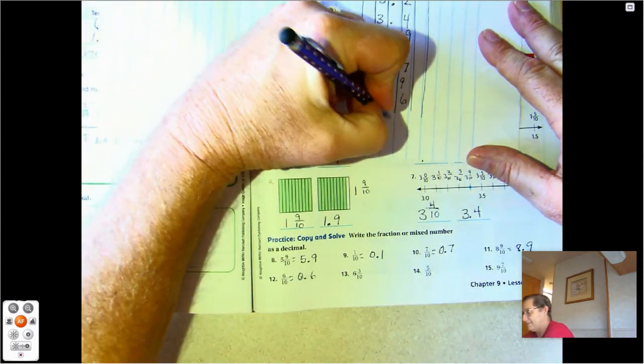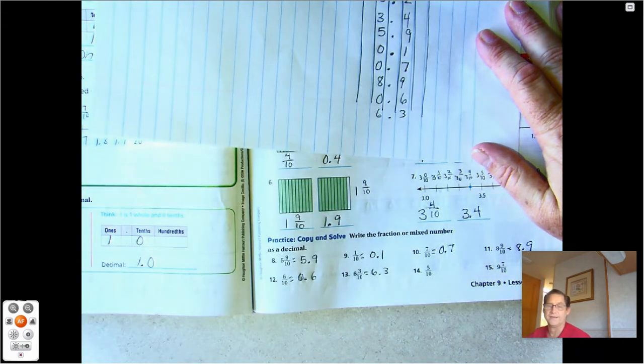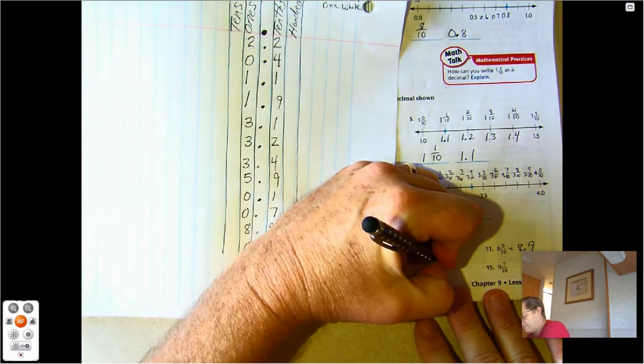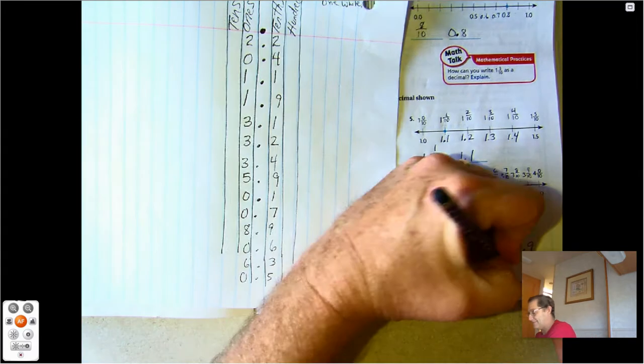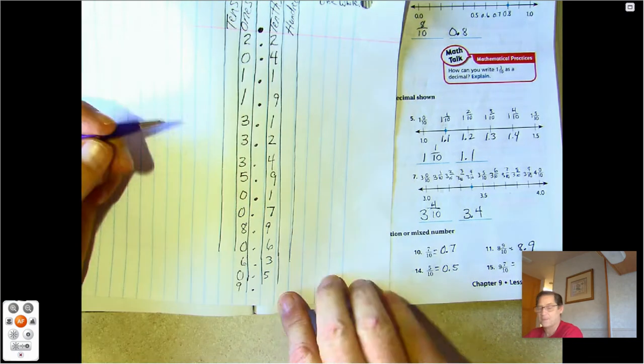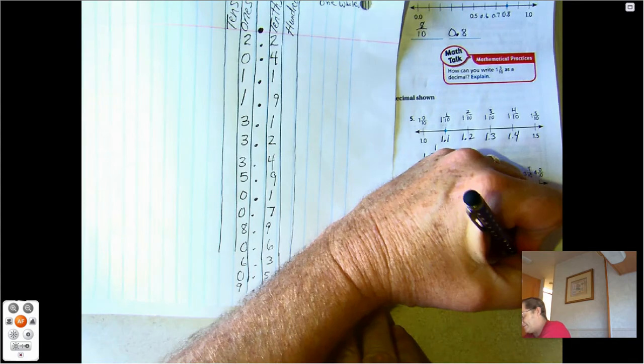6 and 3/10. 6.3. 5/10. I didn't say any whole numbers, so the 5 is in the 10th place. 0.5. And 9 and 7/10. So this one has a whole number, 9 ones, and 7 is in the tenths place, 9.7. Okay.